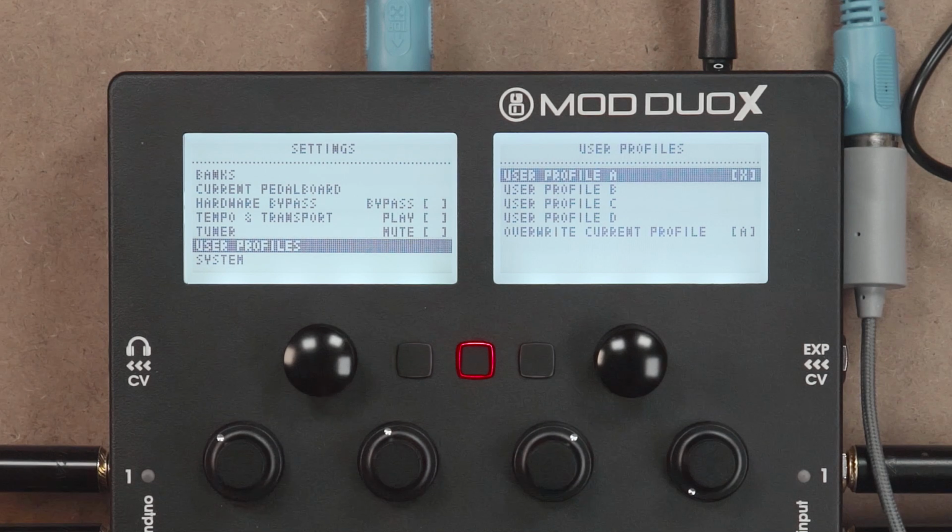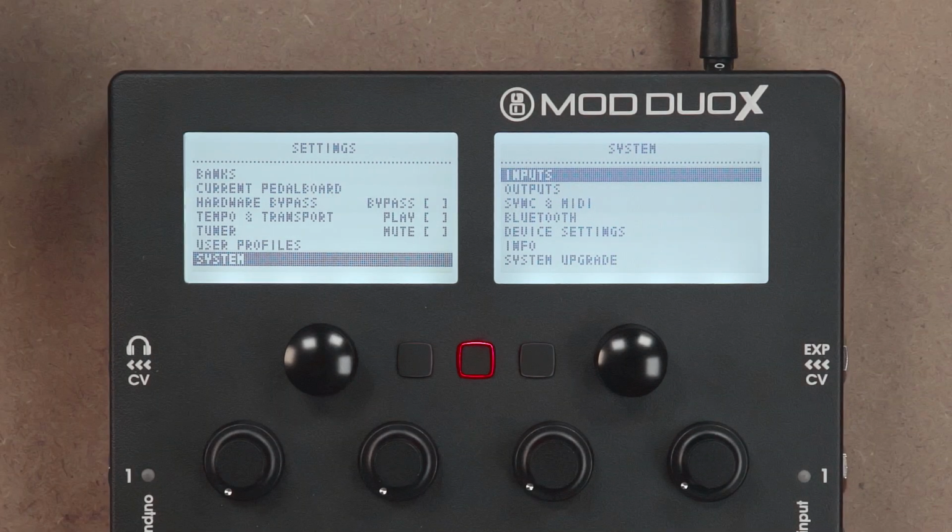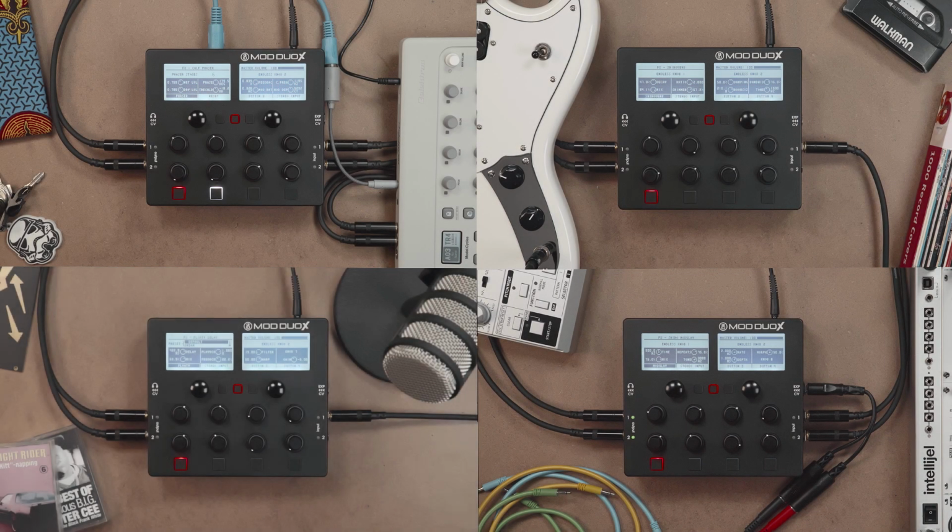In this video, we're going to take a look at the Mod Duo X user profiles and system settings. User profiles allow you to switch between pre-configured device settings. Let's say you'd like to use the Mod Duo X on stage as well as in the studio. However, for each scenario, you would need to have different input and output configurations and maybe also volume settings. So the user profile can be used to quickly recall your pre-configured settings for each particular scenario.